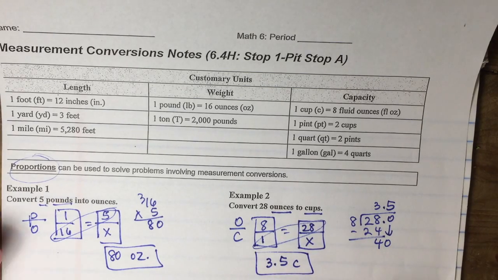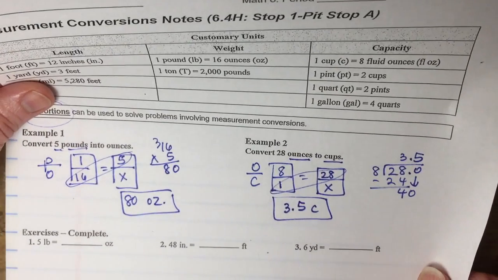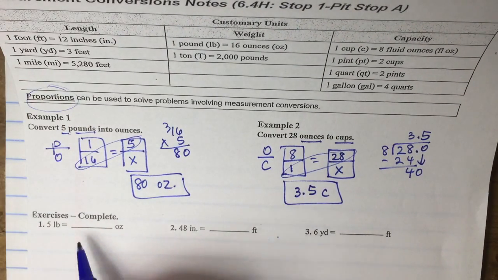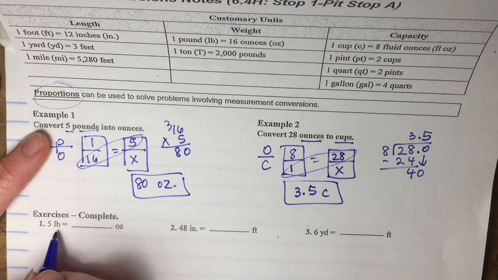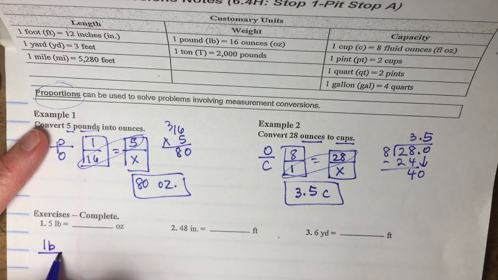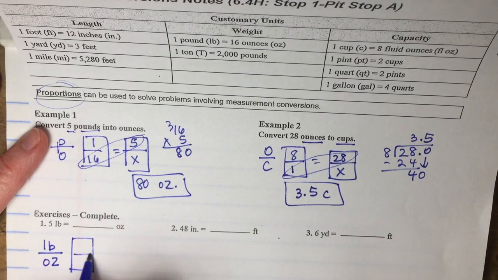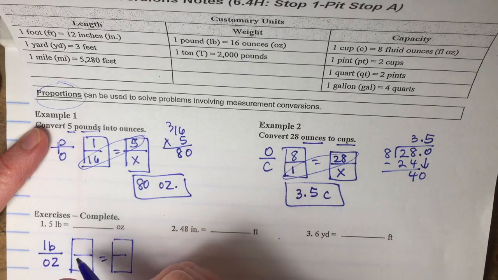All right. So again, once you know proportion, converting measurements is really just setting up your proportion and solving. So let's try a few more exercises. This one is 5 pounds equal to something ounces. So I know I'm going from pounds. That LB stands for pounds. And then the OZ is for ounces. So I'm going to set up my boxes. And then look at my chart to see how many pounds and how many ounces.